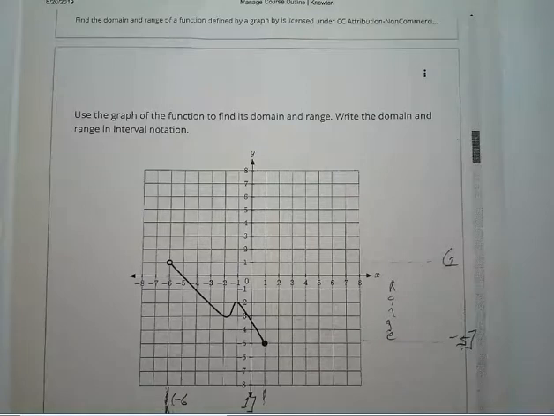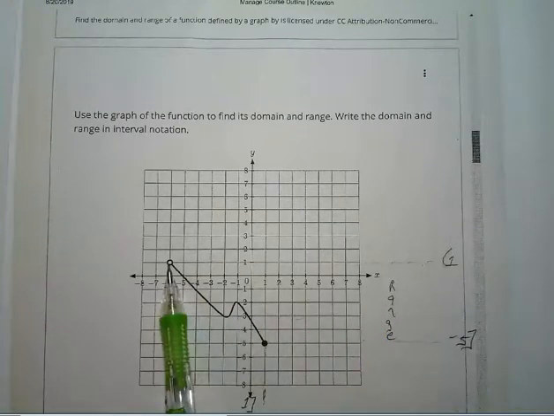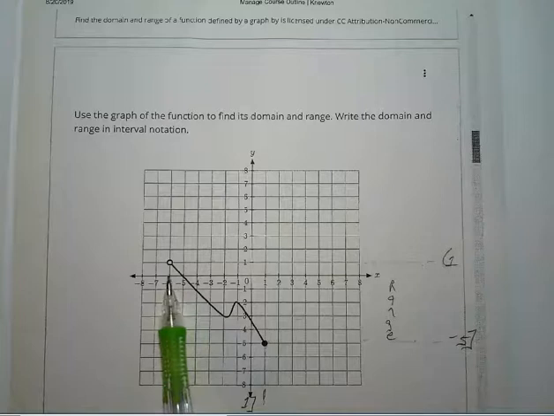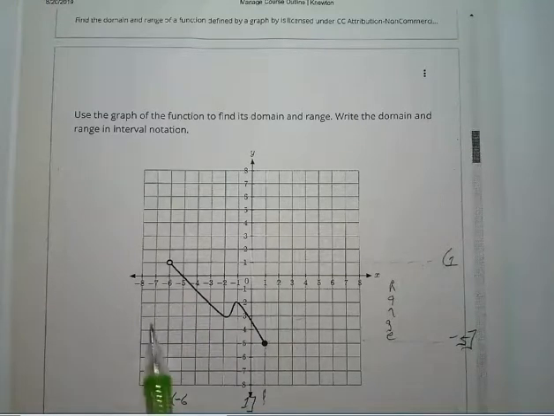Same thing with your domain. If you notice your domain, every possible x value is your domain. You go from negative 6, but because of that open circle, it doesn't include negative 6, so you put the parentheses. And it goes all the way to x equals 1. Because of that closed circle, it includes the bracket.